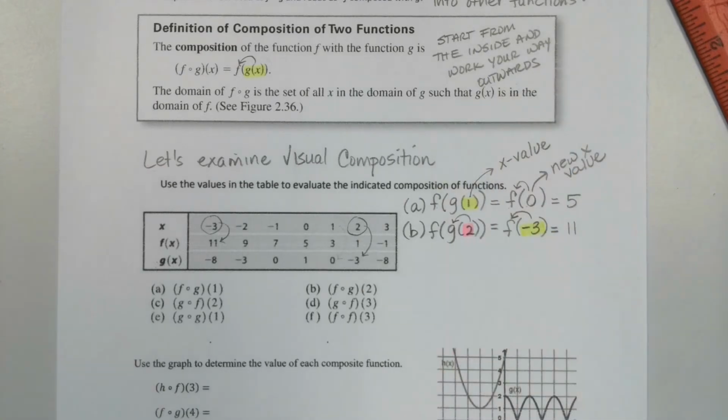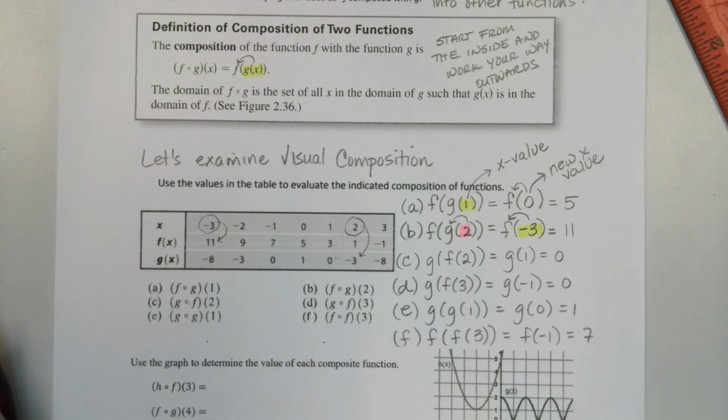So what I want you to do right now is pause the recording and go finish C, D, E, and F and check your answers by unpausing the video, okay? Okay, so at this time, look at the answers. And if you need to pause the video again, pause it so that you can check all your work. All right. So at this point now you would have checked your work. Let's go on to another visual example.